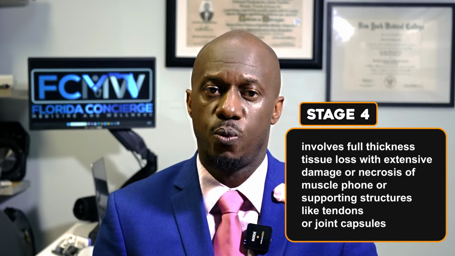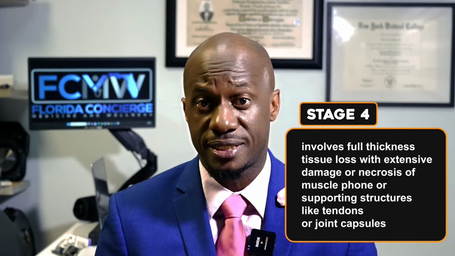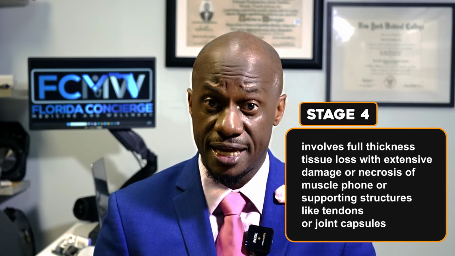Stage 4. This stage involves full thickness tissue loss with extensive damage or necrosis of muscle, bone, or supporting structures like tendons or joint capsules. Stage 4 wounds are severe and present a significant risk of infection and other complications.